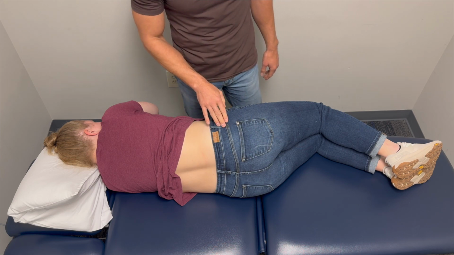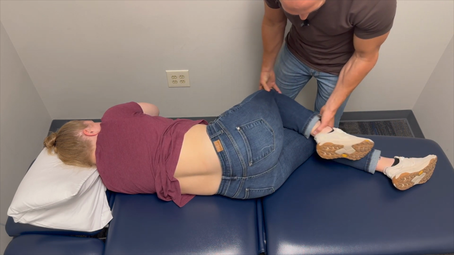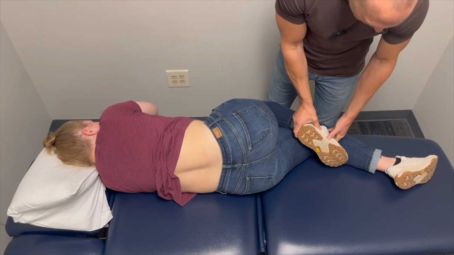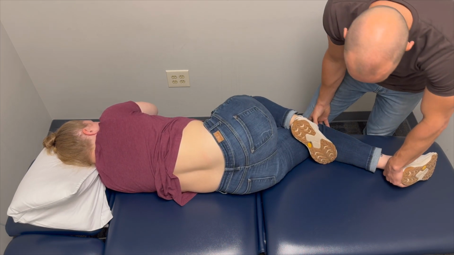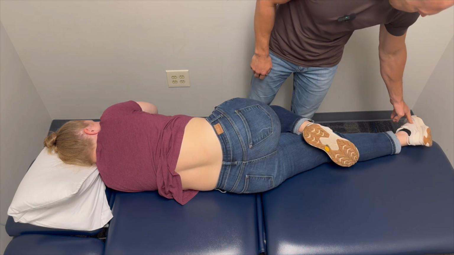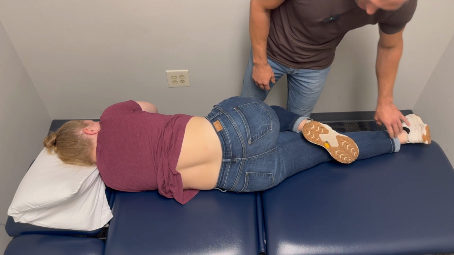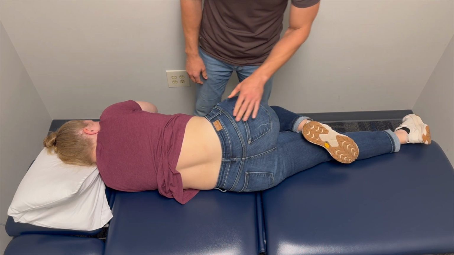Now, the patient's top leg, you're going to flex the hip so their foot can be behind the popliteal space. I'm going to extend the bottom leg. I like to have the bottom leg kind of off the edge of the table, which creates a little bit of stability on the bottom leg, like so.